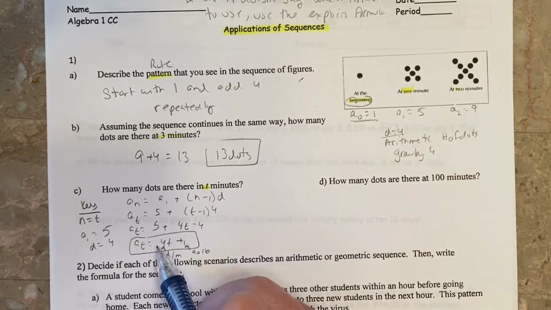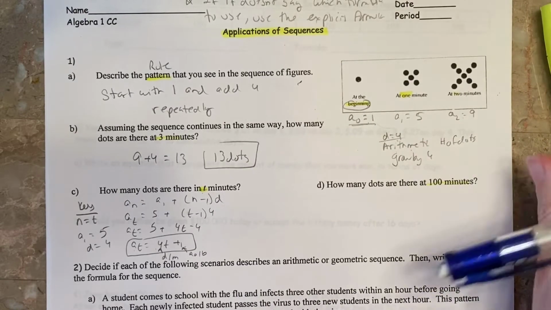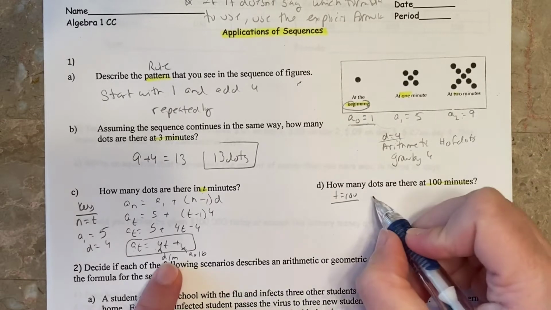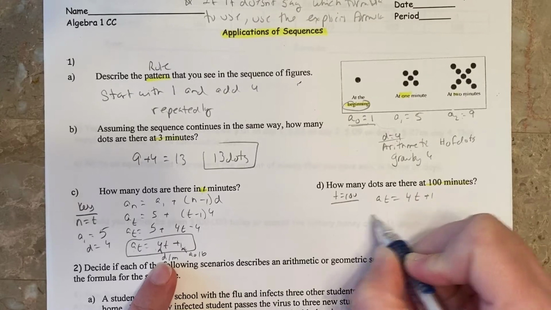And common difference is 4. So we did it right. Yay. Okay, how many dots are there in 100 minutes? So basically it wants you to figure out when t is 100. So we're going to use our formula. A sub t equals 4t plus 1.